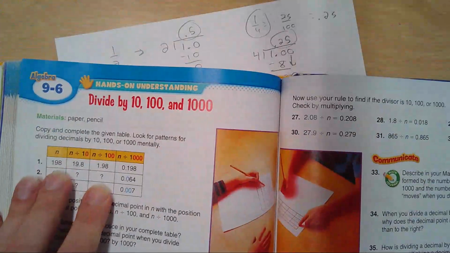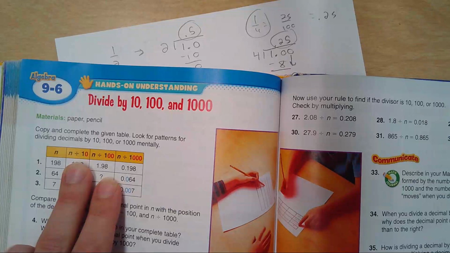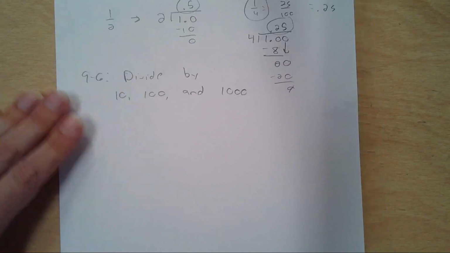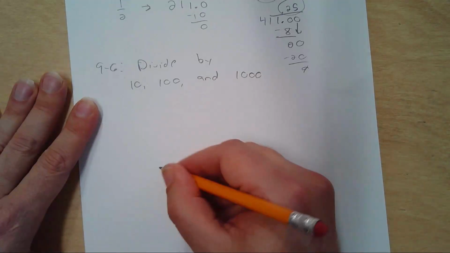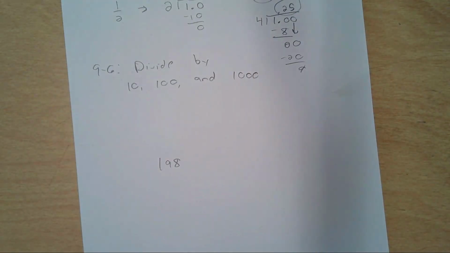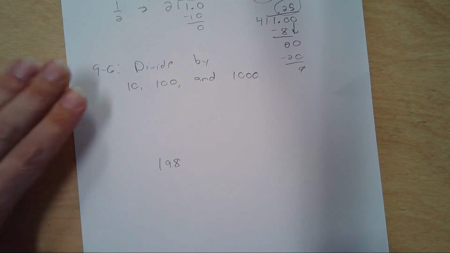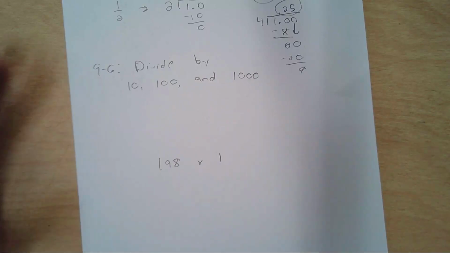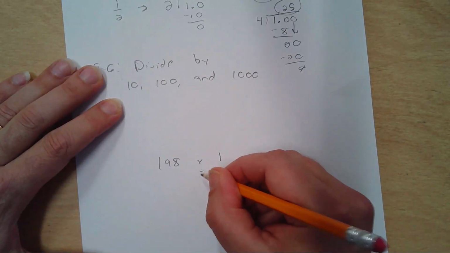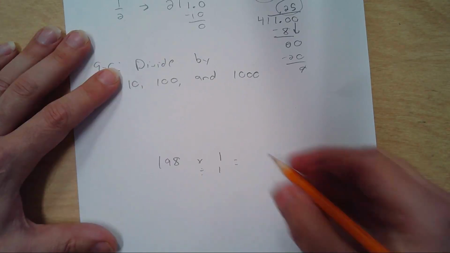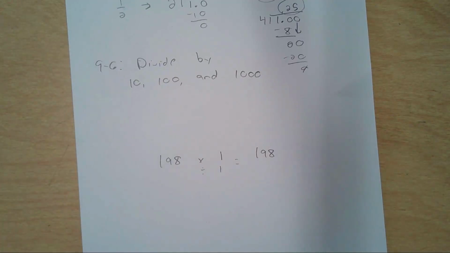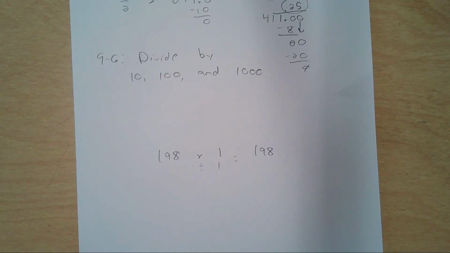And if we look at number 1, we'll have an opportunity. It says 198 divided by 10. So I'm just going to write out a number here, and we're going to go both up and down here. I'll just take the number 198. We're going to see how this works. So we know that anything we multiply by 1 or divide by 1 is just the same answer, right? Doesn't really matter what we do. Multiply by 1, divide by 1, the answer doesn't change.